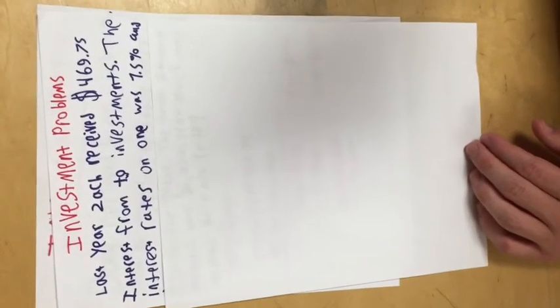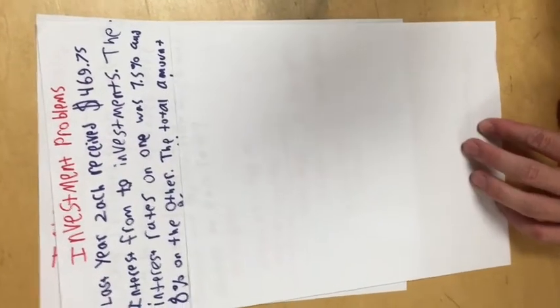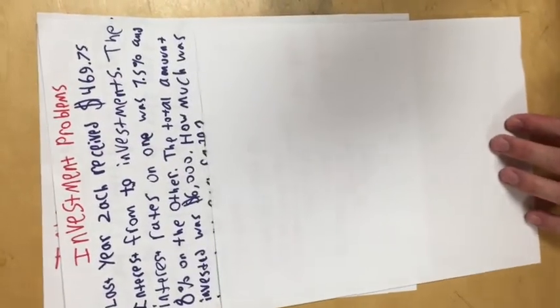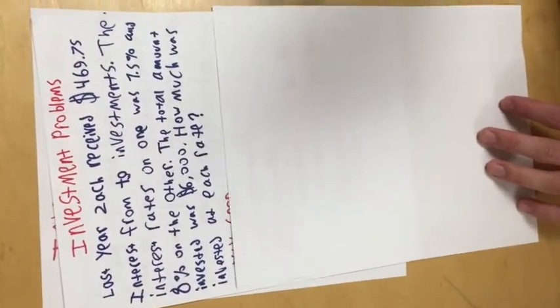Investment problems. Last year, Zach received $469.75 interest from two investments. The interest rates on one was 7.5% and 8% on the other. Total amount invested was $6,000. How much was invested at each rate?